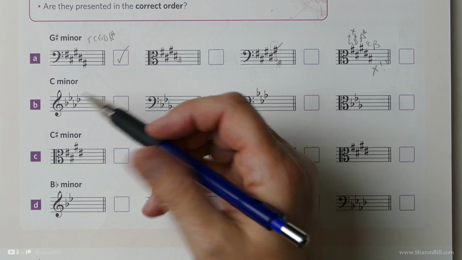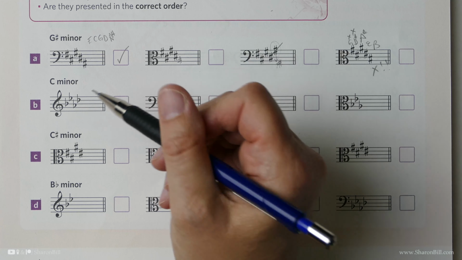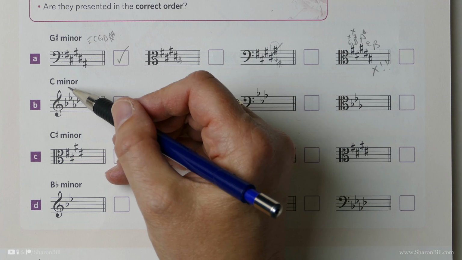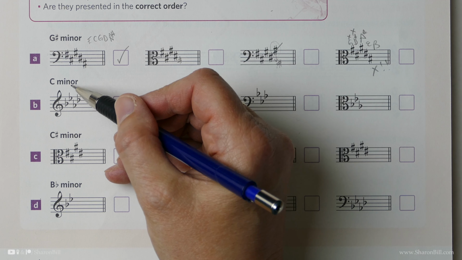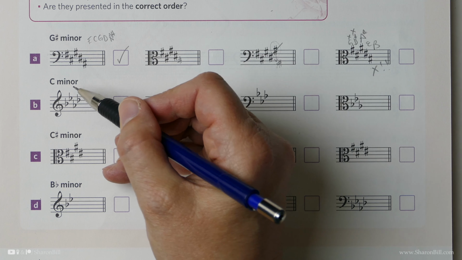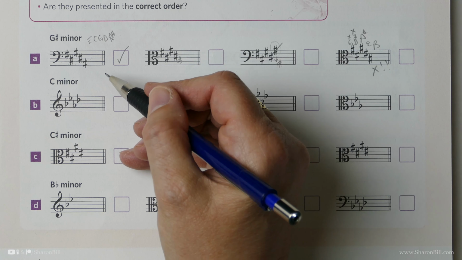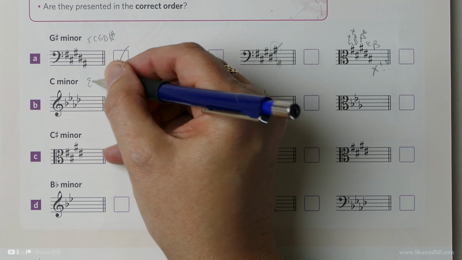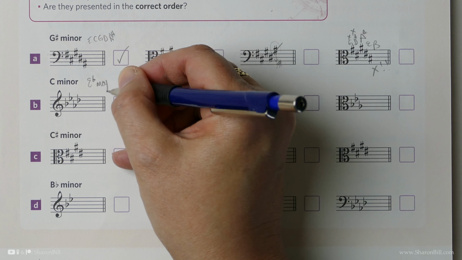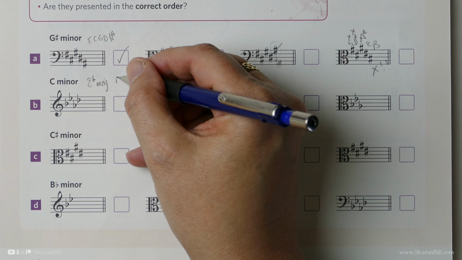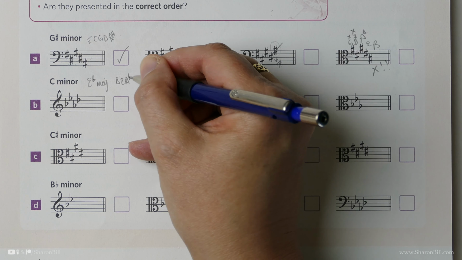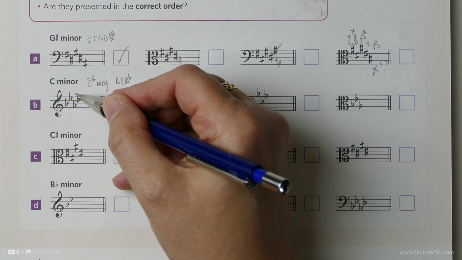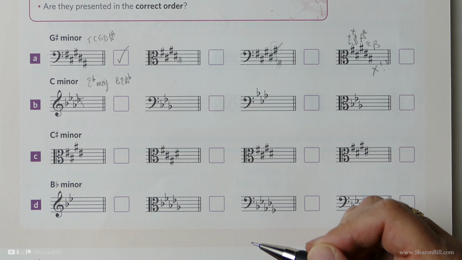Let's continue on to this one. So if you're giving yourself a little test, first of all, we've got to think what's in the key signature of C minor. So C minor is related to, fill in the blanks, E flat major, and so it must have a key signature of B flats, E flats and A flats. So that's one flat too many. That's the wrong key.